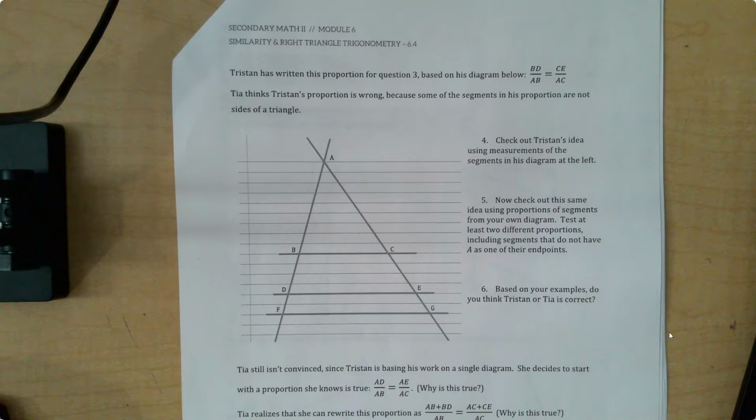What Tristan wrote, BD is this segment right here. He's saying BD, that length, divided by AB, which is this length right here, but that ratio will be equal to CE, which is this length between these 2 points, divided by AC, which is the length from A to C. Now, in this case, this isn't actually an entire side of the triangle, is it?